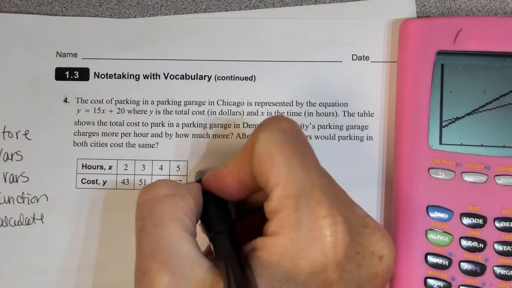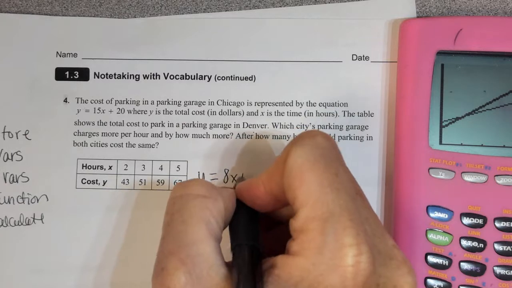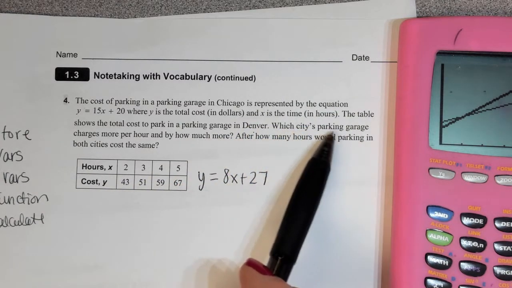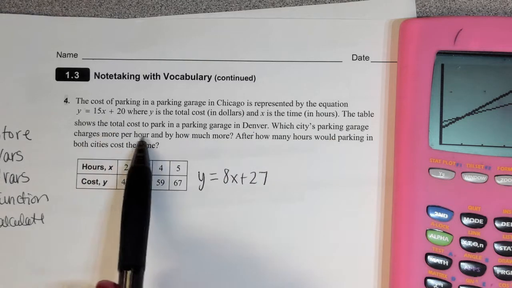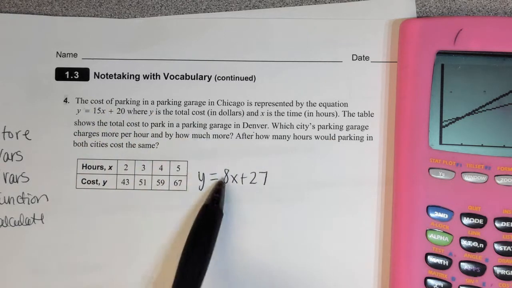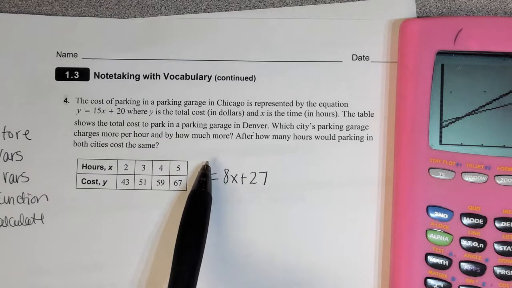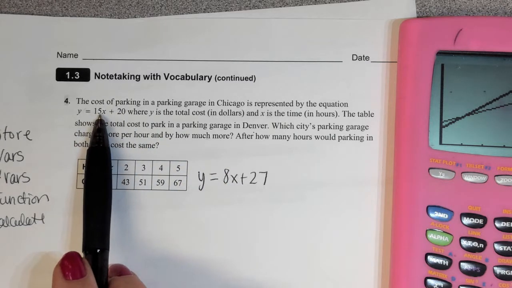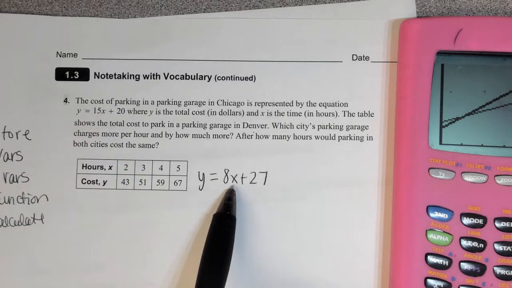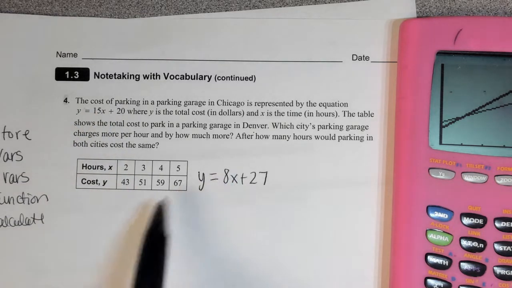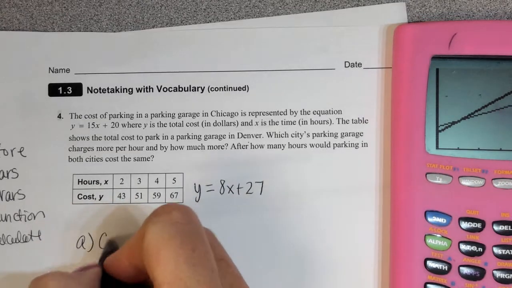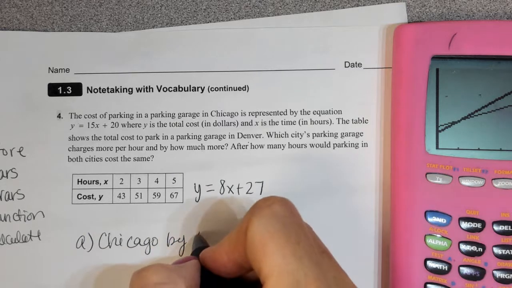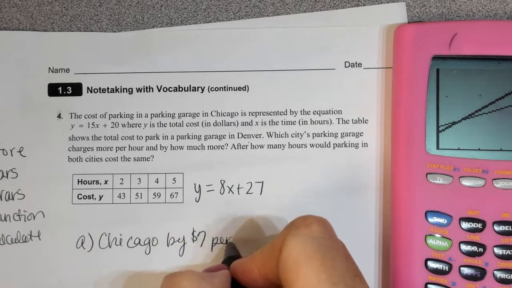And we just found this equation. It was y equals 8x plus 27. So the question is asking us, first of all, which city's parking garage charges more per hour? So which one's charging more? All we have to look at is which slope is higher. What's the slope here? So this is 15 per hour, and this one's going to be 8 per hour. So the answer would be Chicago by $7 per hour.